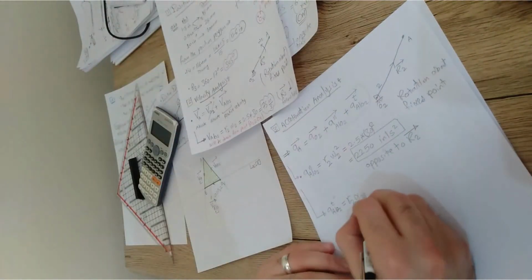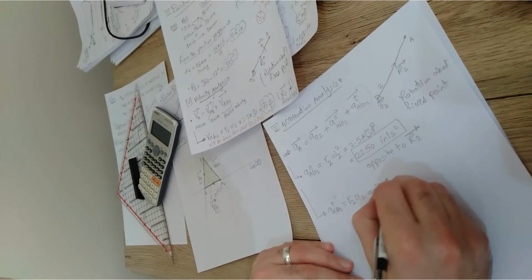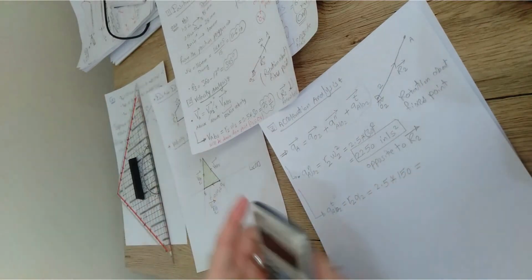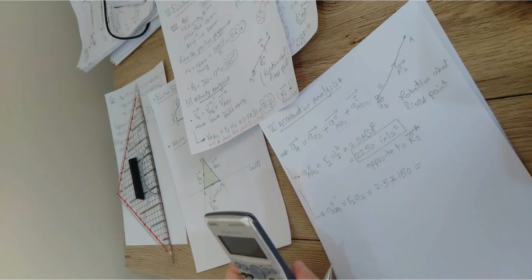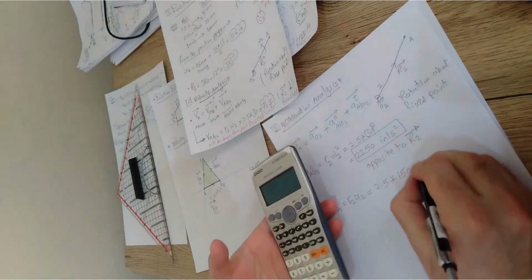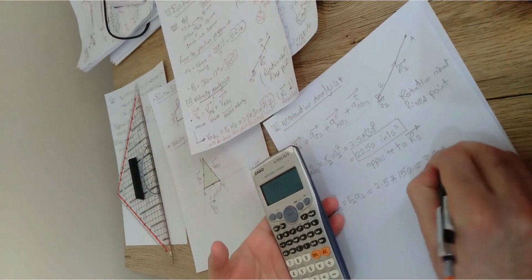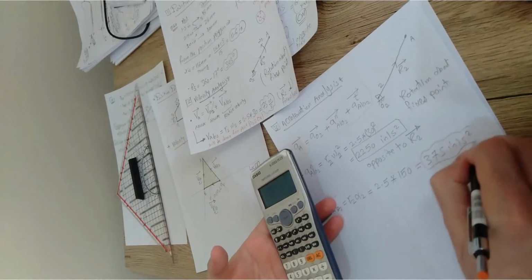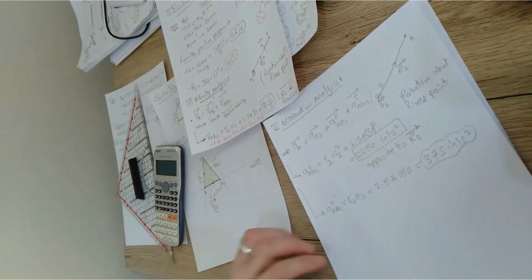So what does this mean? It means that R2 is already given as 2.5, so 2.5 times 150. If we do the calculation, this is going to give us 375 inch over second square. Make sense? So this is the tangential component, and this is the normal component.